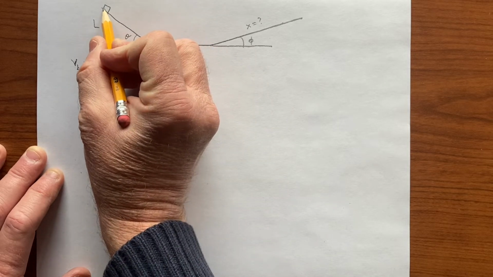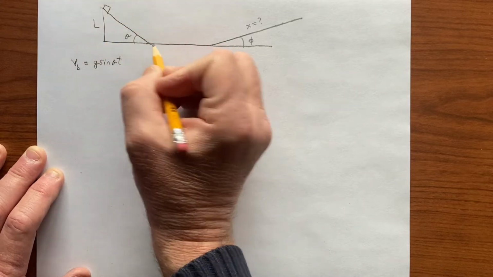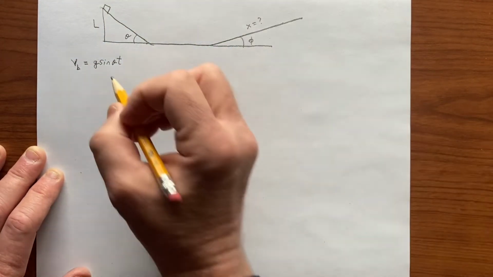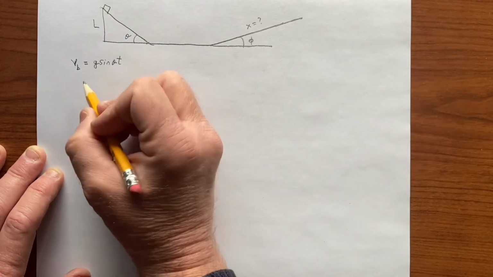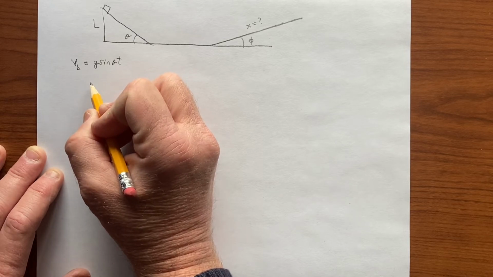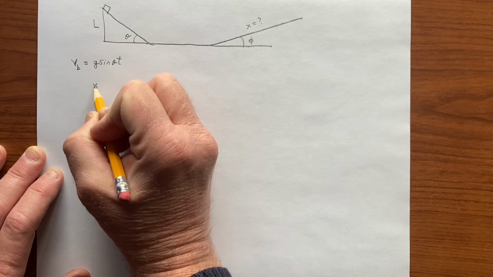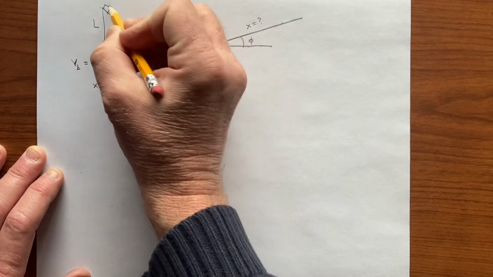so the object starts here and it ends up there. What is that distance? That's the x distance, and we can get that from geometry. So this is the x distance here.